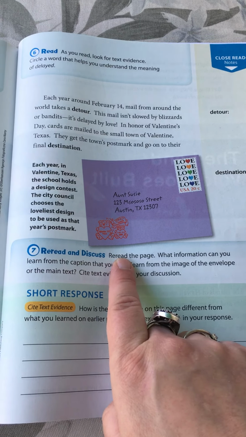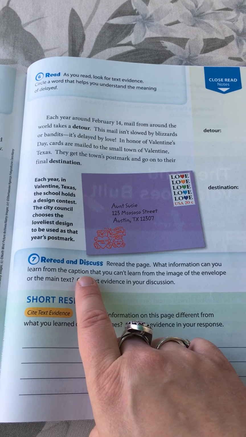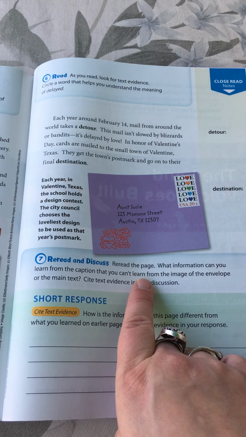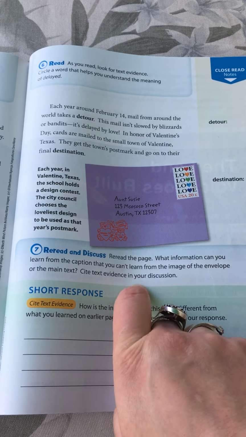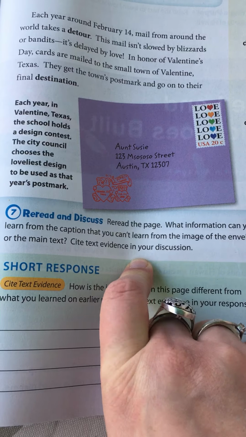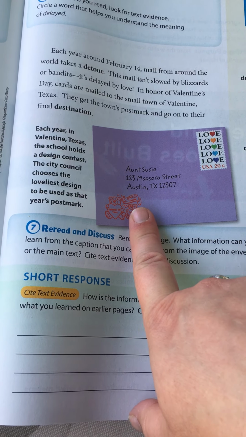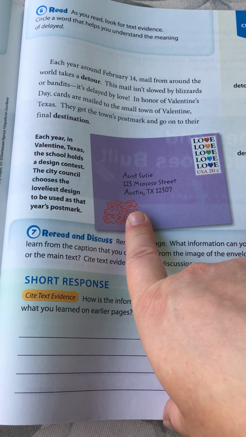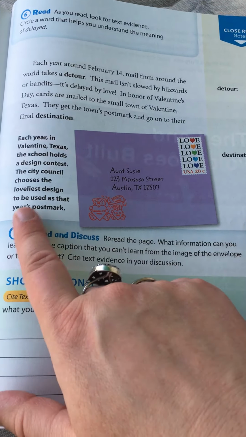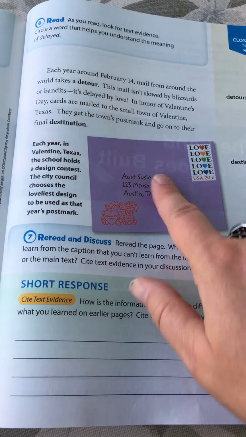Reread and discuss. Reread those pages. What information can you learn from the caption that you can't learn from the image of the envelope on the main text? Okay, so we've got a picture and a caption. My third graders should know what that is. A picture right here usually goes with a caption. And remember, third graders, a caption is 1 or 2 sentences that explain the picture. So here's the caption, here's the picture.